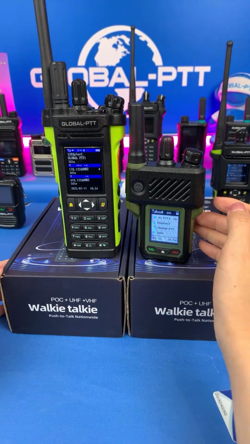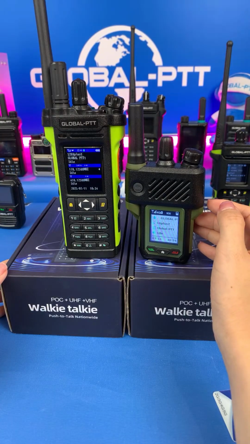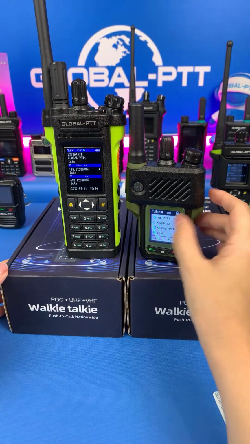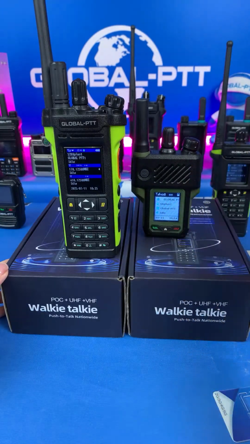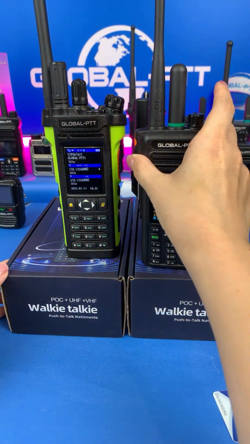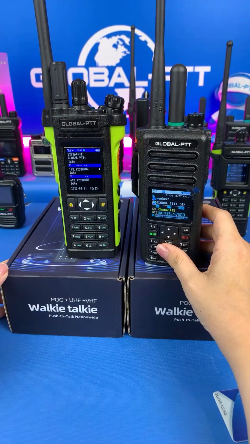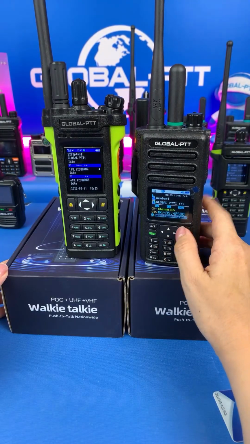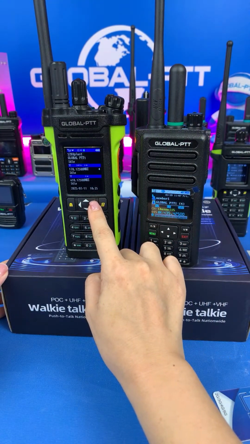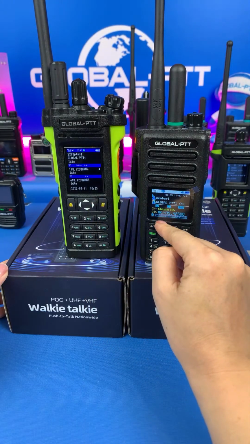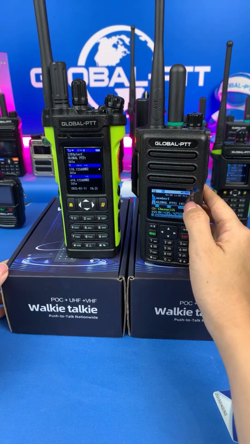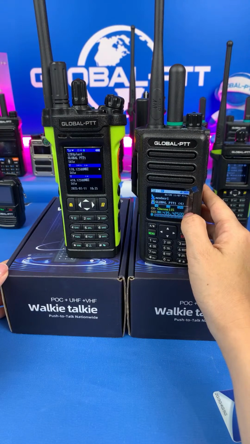So when we lose the 4G connection, the G6 Plus model will not work anymore, but the G8 Plus model can still work. Yeah, they still can work. The 528 Plus model can still work too. They can work under both the global PTT and UHF analog.